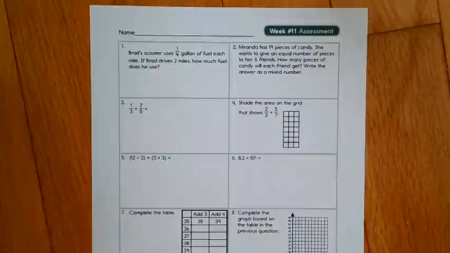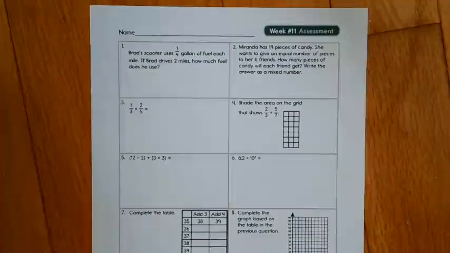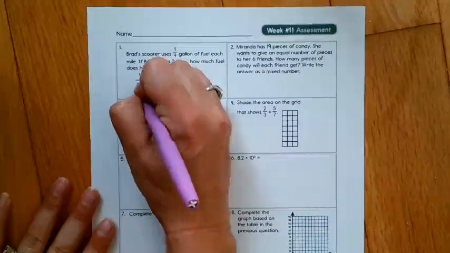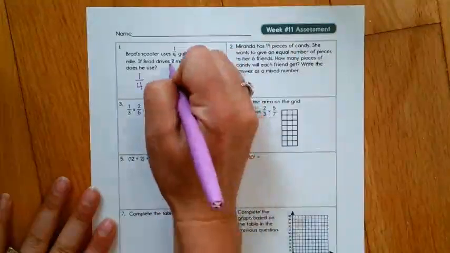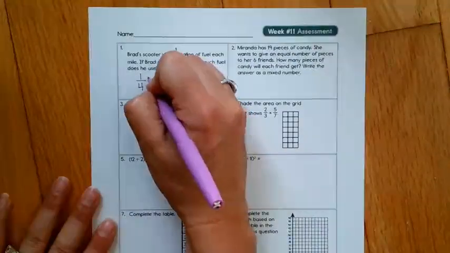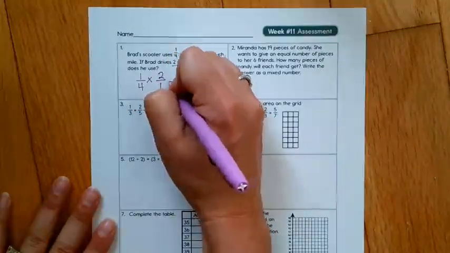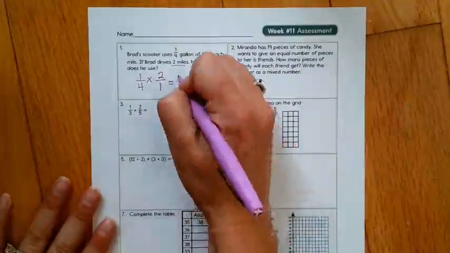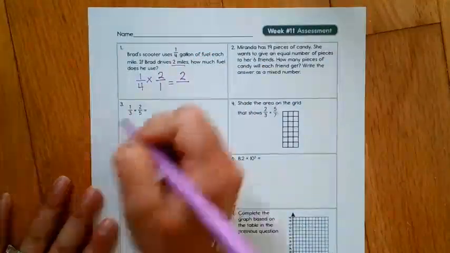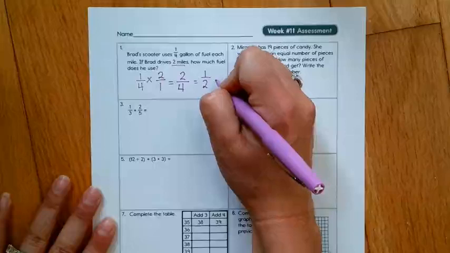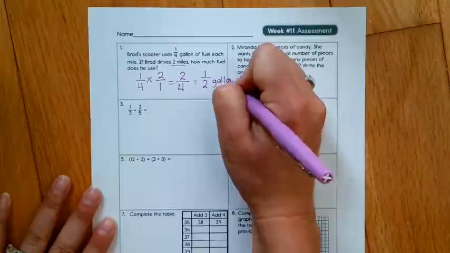The first one, Brad's scooter uses 1/4 a gallon of fuel each mile. If Brad drives 2 miles, how much fuel does he use? All right, so for each mile, he uses 1/4 a gallon, and he's going 2 miles. Remember, with multiplying fractions by a whole number, you put the whole number over 1 and just multiply across. 1 times 2 is 2, 4 times 1 is 4, and that simplifies to 1/2, and that's 1/2 of a gallon.